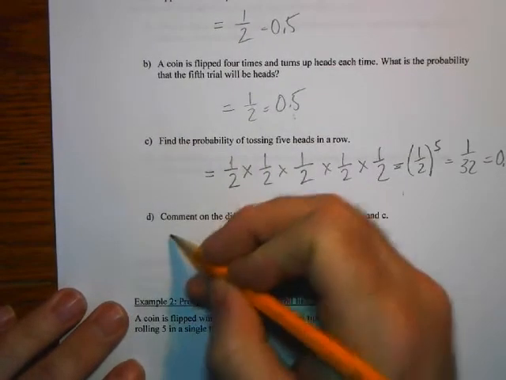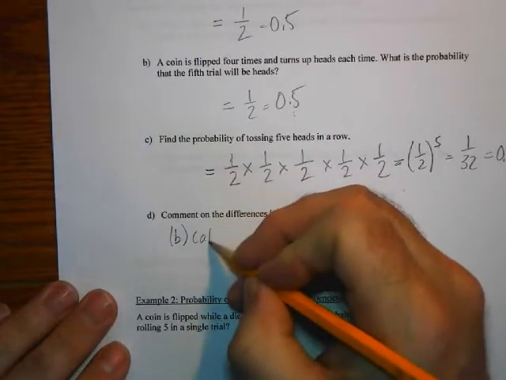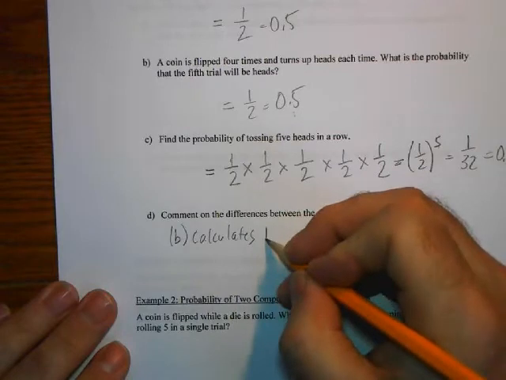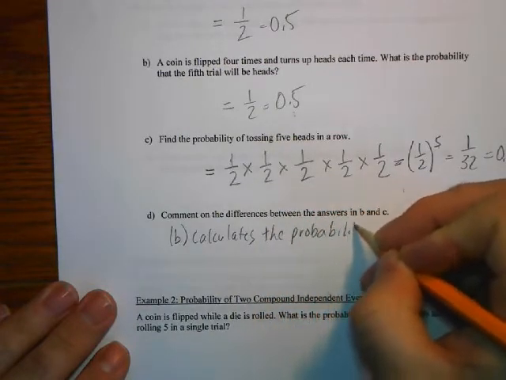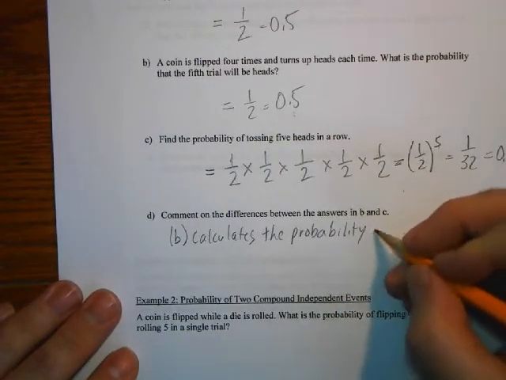Okay, so if I put that in words, B calculates the probability of just the fifth toss being a head.